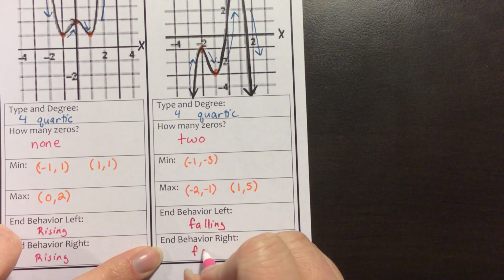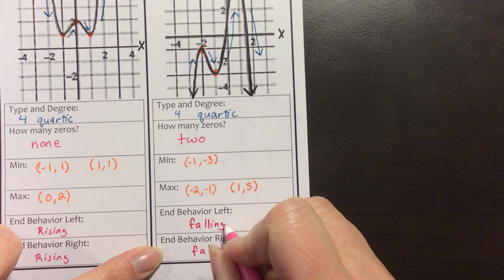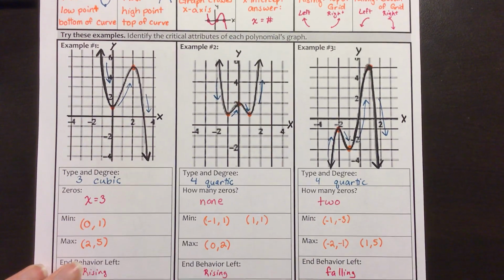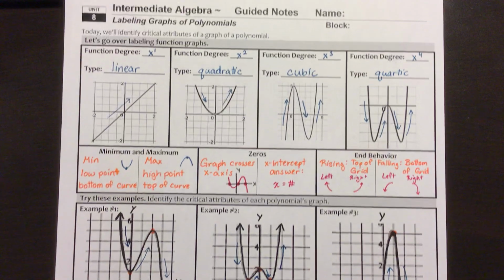We will be practicing this more in a future section, so we will get better and better at identifying zeros and graph types and rising and falling and all of that stuff.